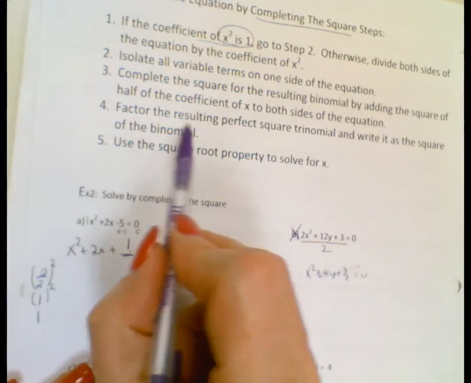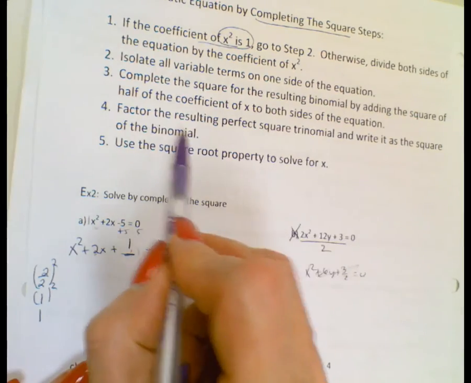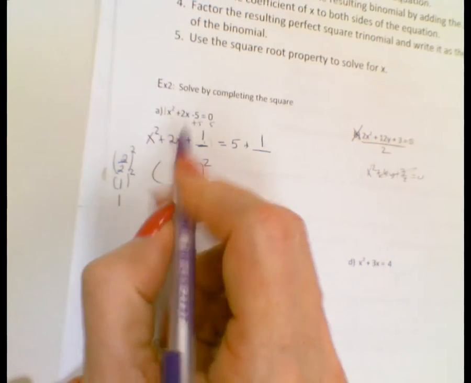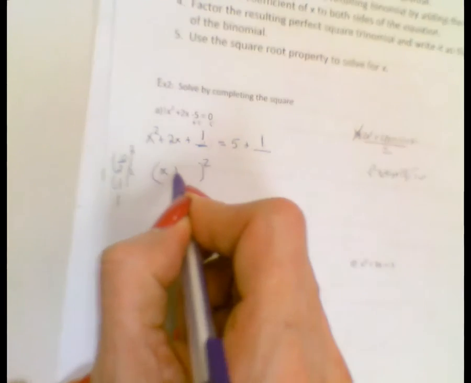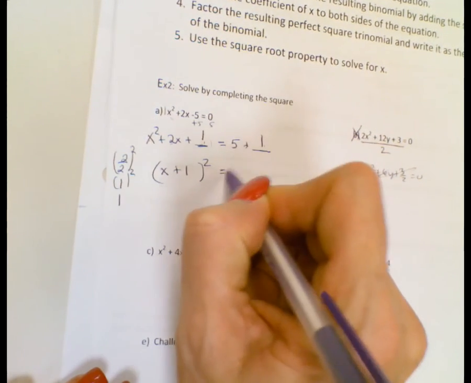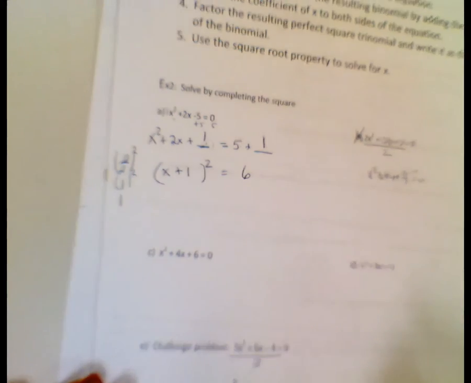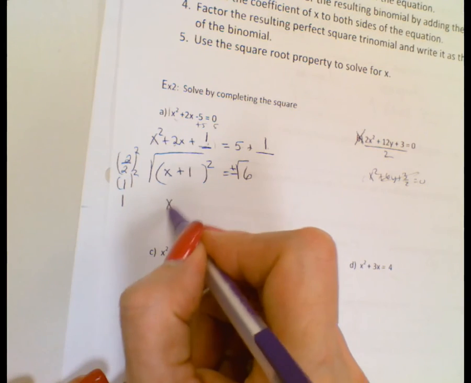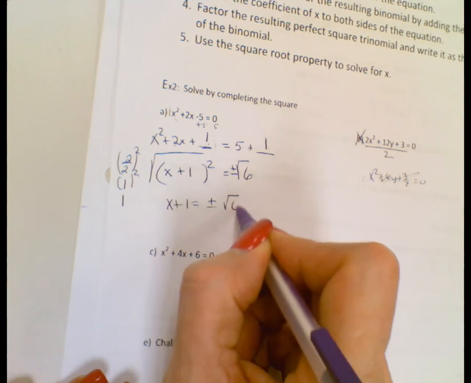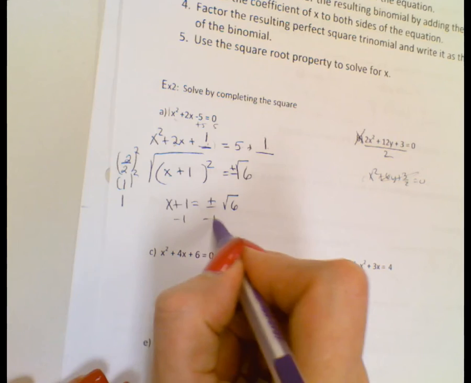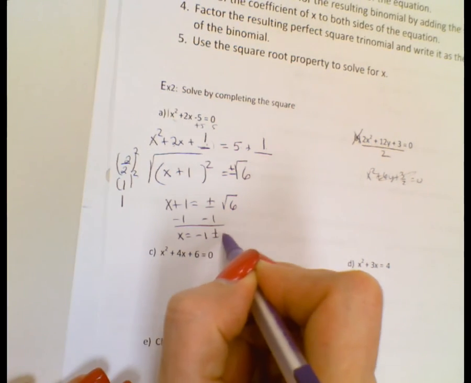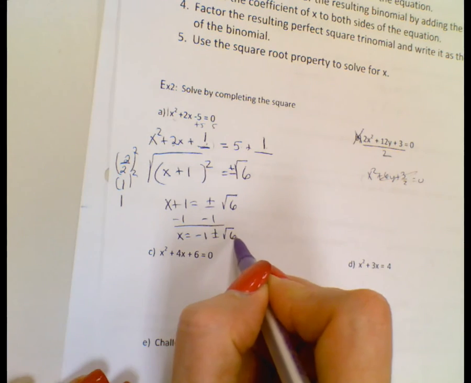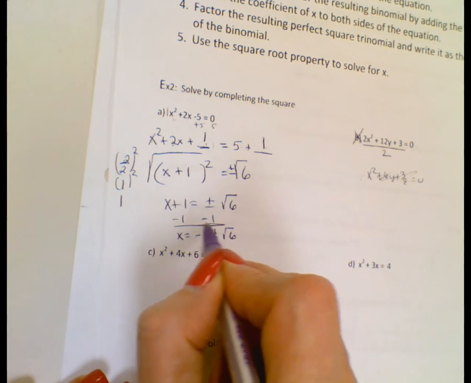So it says right here, factor the resulting perfect square trinomial and write it as the square of a binomial. So the square root of x squared is x, and half of 2 is 1. 5 plus 1 is 6. And to solve for x, we're going to square root both sides. x plus 1 equals plus or minus square root of 6. And we're going to subtract 1, and x equals negative 1 plus or minus the square root of 6. Again, because it's a radical 6, we're not going to split up the plus or minus, and this is your answer.